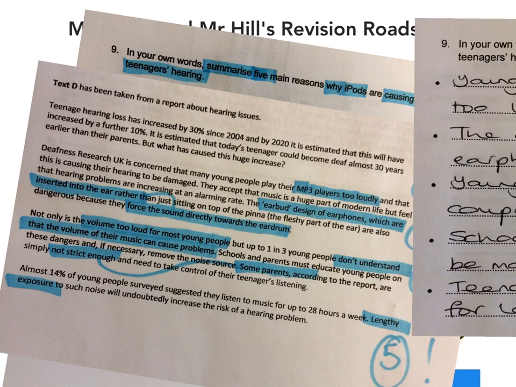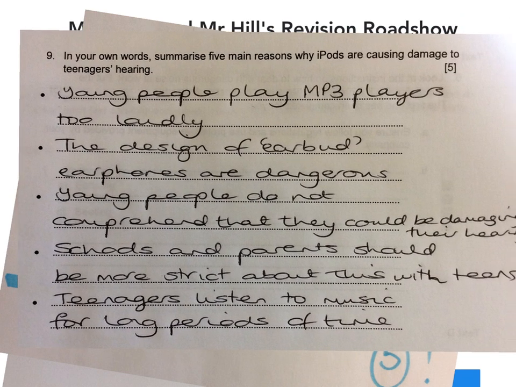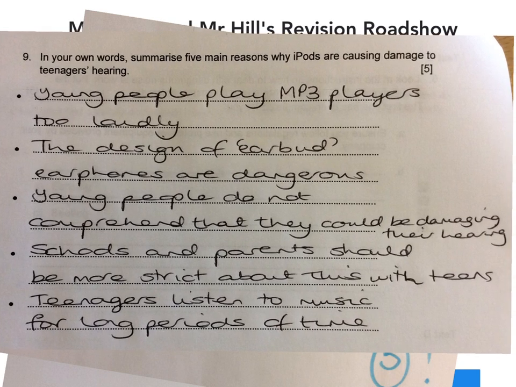Miss Smith, would you like to say something? Well, whilst Mr. Hill has been talking to you about his favourite reading strategies, I've just been writing out the answer. So I'm quite happy that I have the 5 reasons there why iPods are causing damage to teenagers' hearing. I've put them in my own words as far as possible, and I've made them brief. Will I get 5 marks, sir? I think so, definitely. Why don't you check your answer?